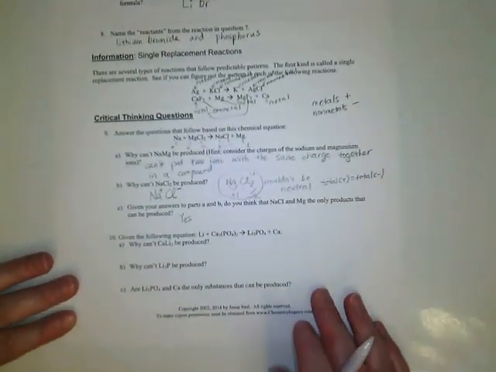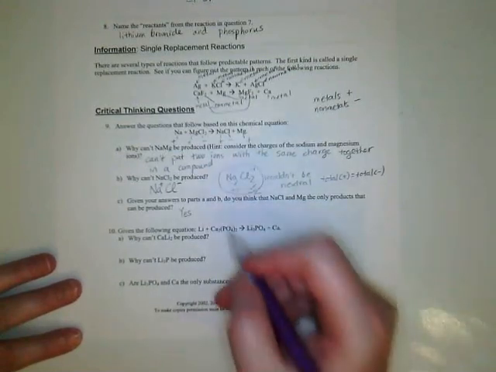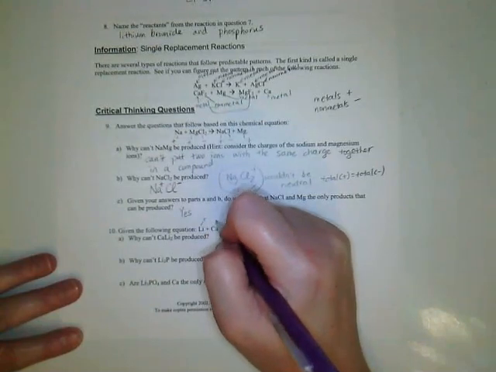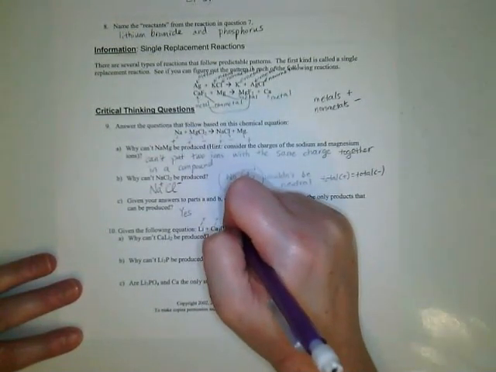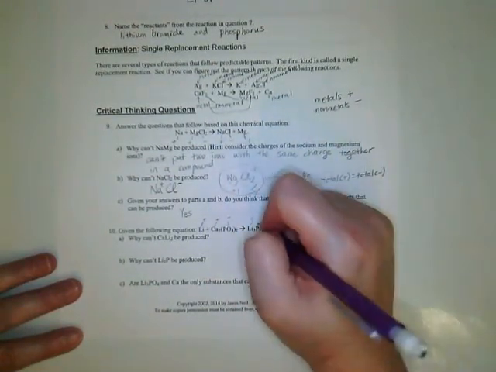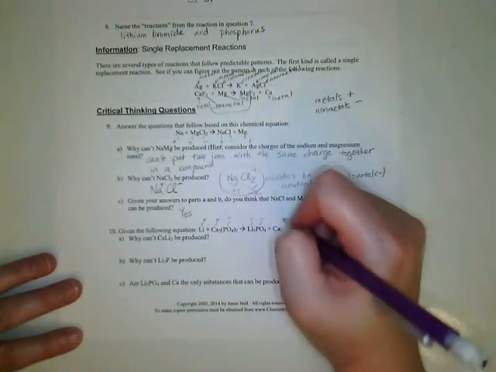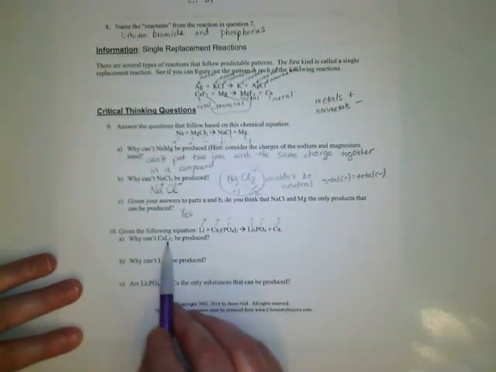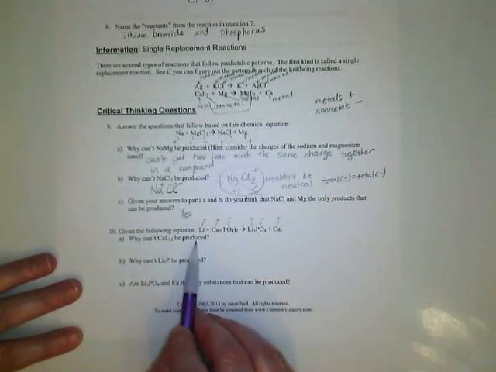Number 10, given the following reaction. So again, lithium is a metal, it has a positive charge. Calcium is a metal, it has a positive charge. Phosphate is a polyatomic ion that has a negative charge. So why can't CaLi2 be produced?